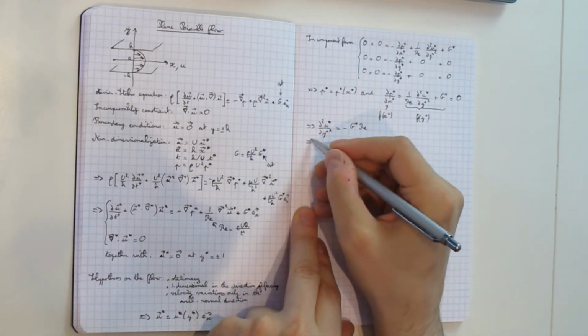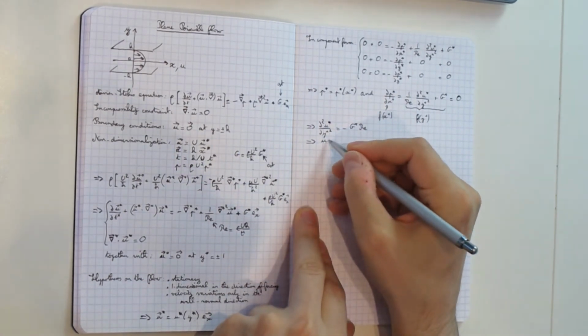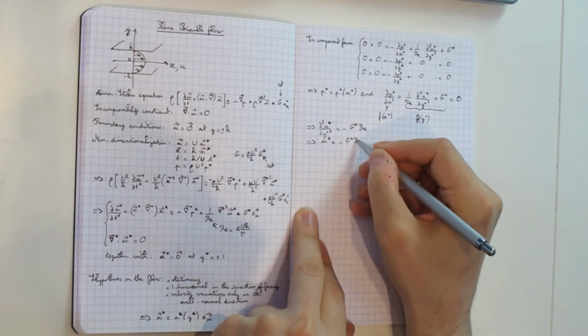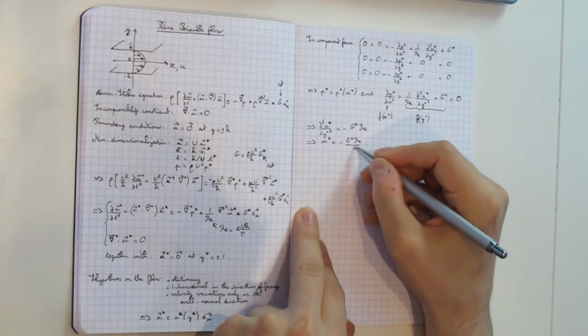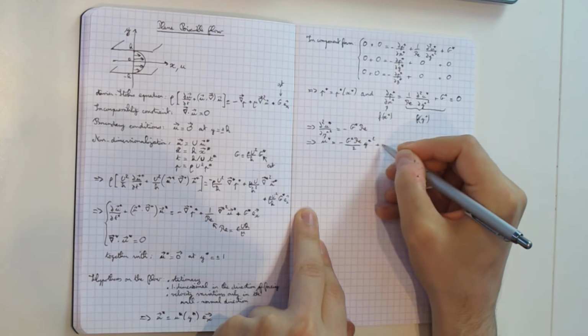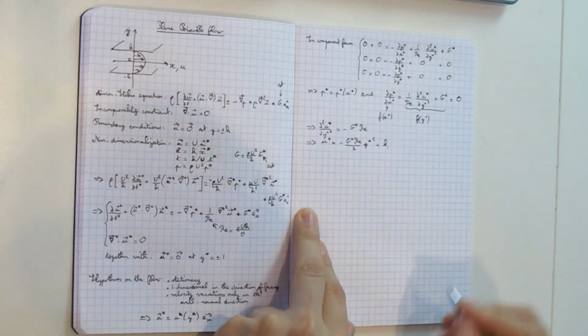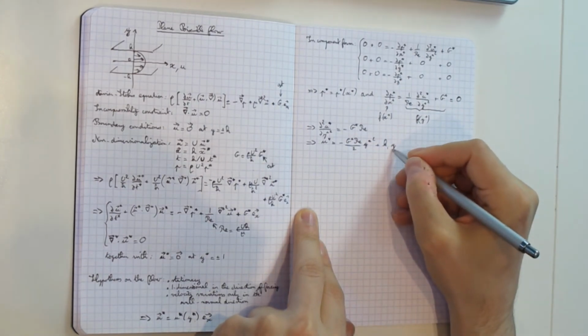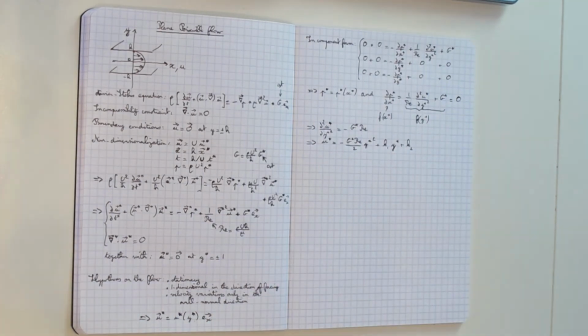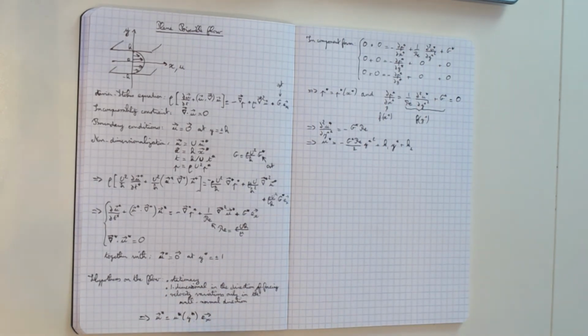In other words, I can solve this right away and say that u star equals minus g star times the Reynolds number over 2 times y star squared, plus a constant of integration, k1 times y star, plus another constant of integration, k2. And these constants of integration are going to be determined using the boundary conditions, which are written here.